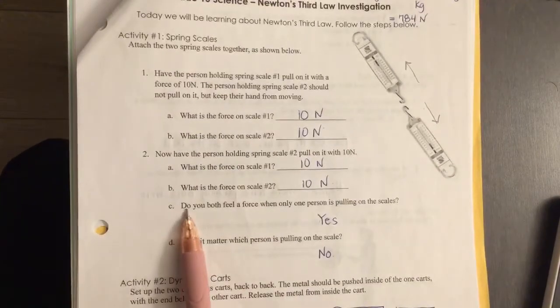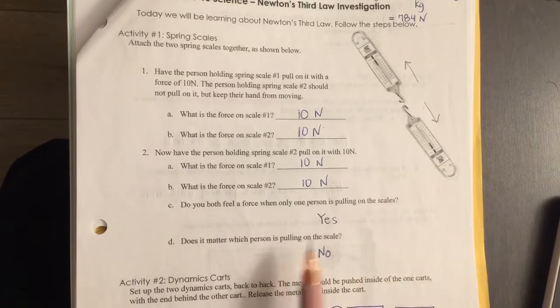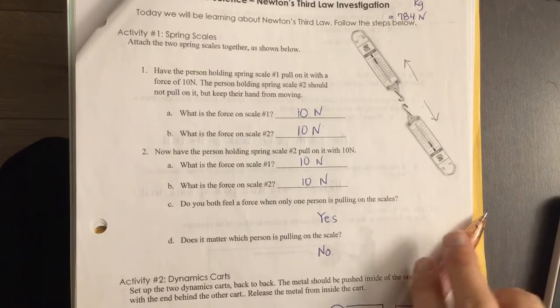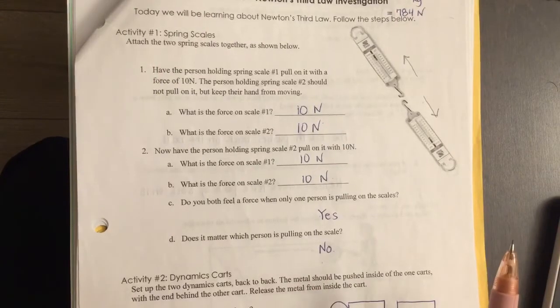And I like this. Do you both feel a force when only one person is pulling? Yes, of course, right? If you bump into somebody in the hallway, do you feel a force? Yes. If someone bumps into you in the hallway, do you feel the force? Yes. Both people always feel the force. Okay? And does it matter who's pulling on the scale? No, doesn't matter at all.